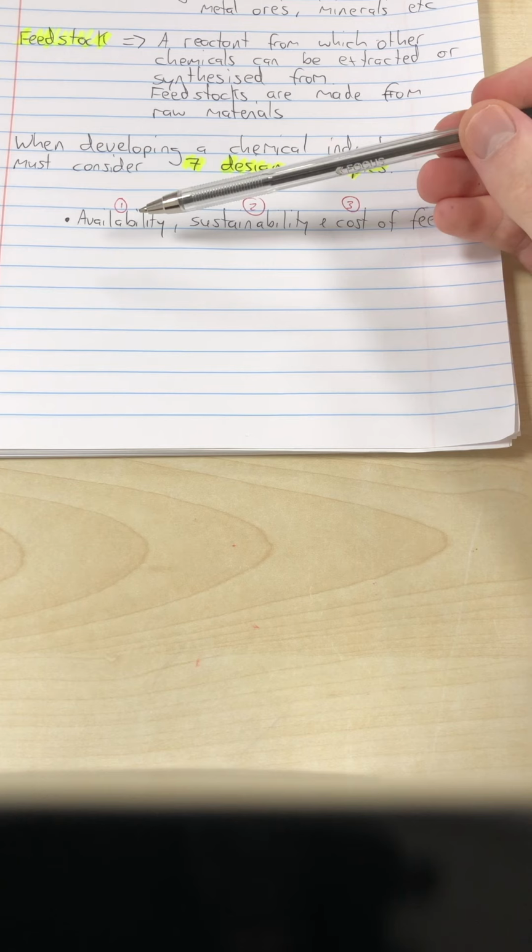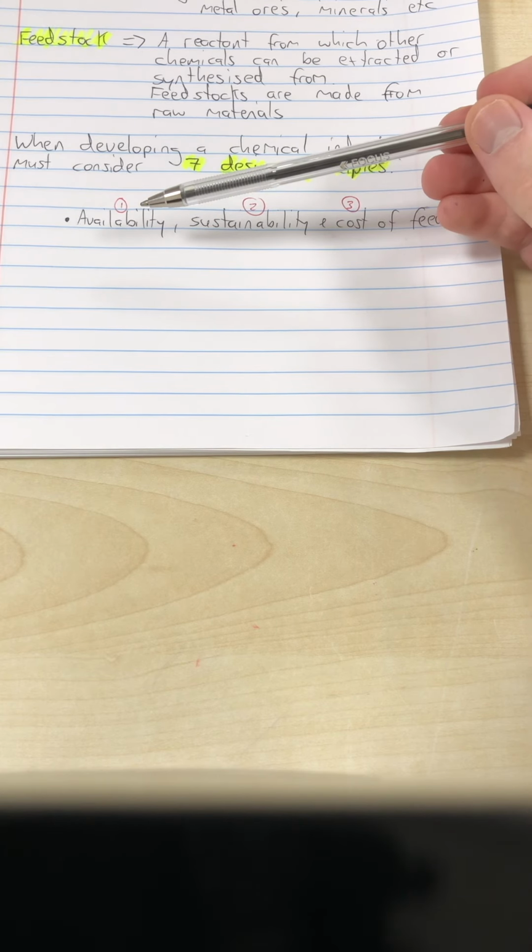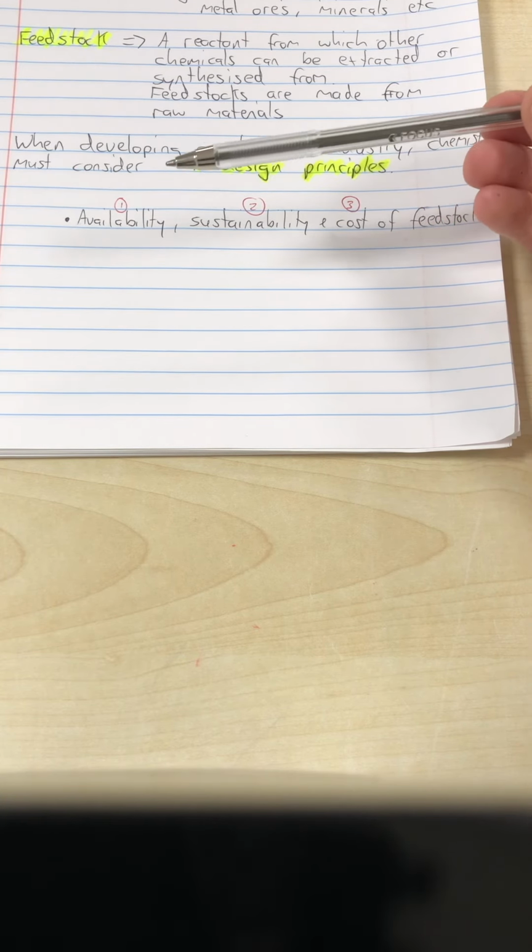Now, remember, say we're creating soaps. Obviously we need sodium hydroxide in order to break down a fat or an oil, but let's say we don't have any sodium hydroxide where we're building our chemical industry, then there's no point because we've got no availability of the sodium hydroxide.